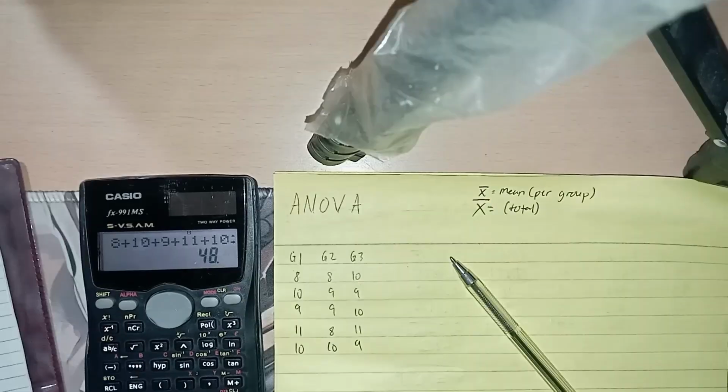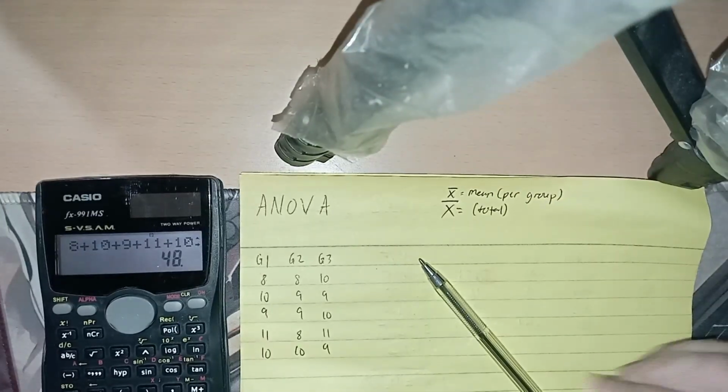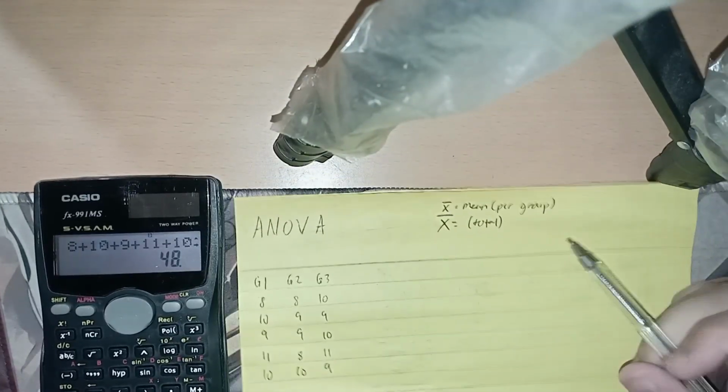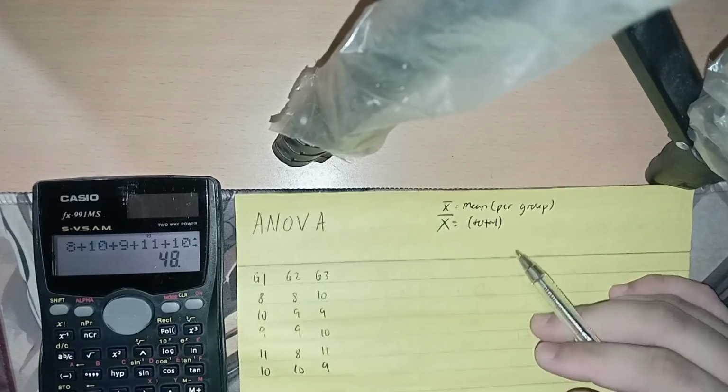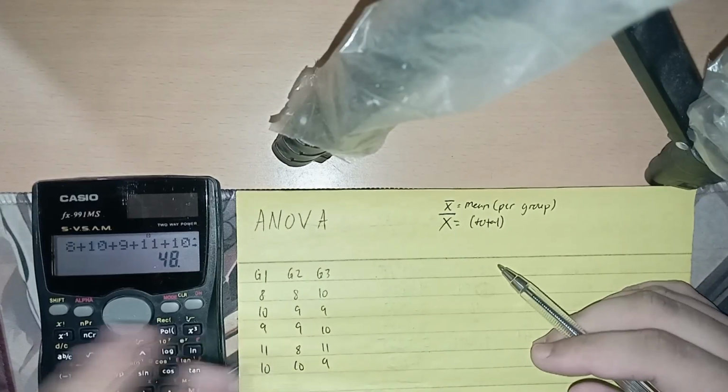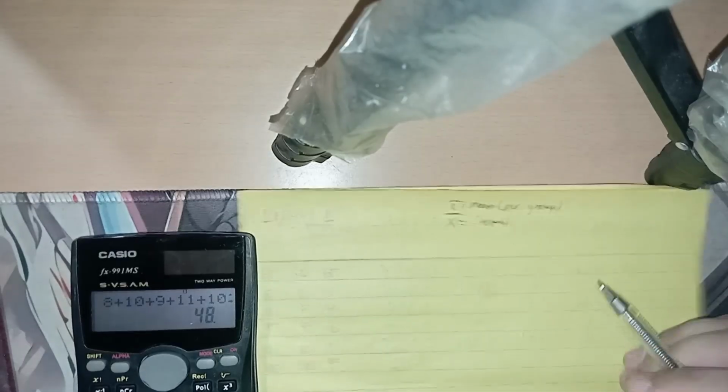Then we will divide. Okay, I am sorry for the sudden interruption. My phone overheated and I had to stop for a minute there. So let's get back to where we were.